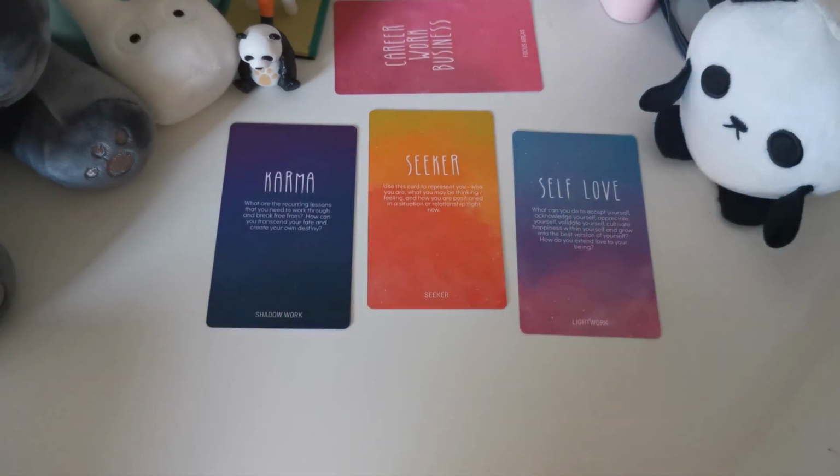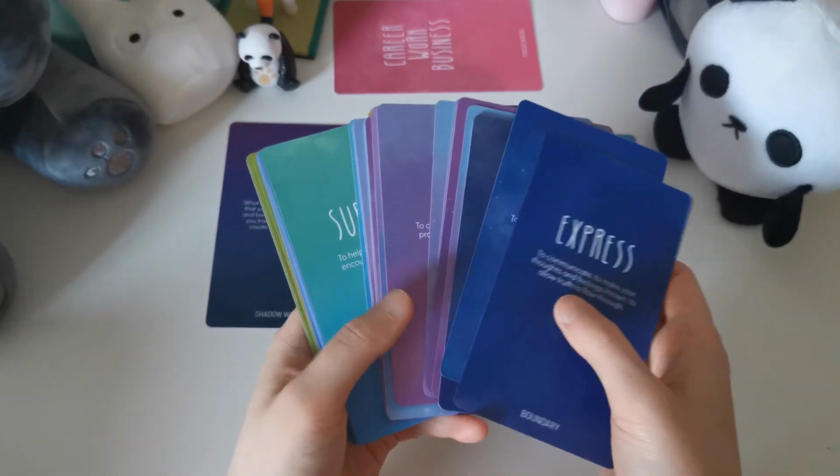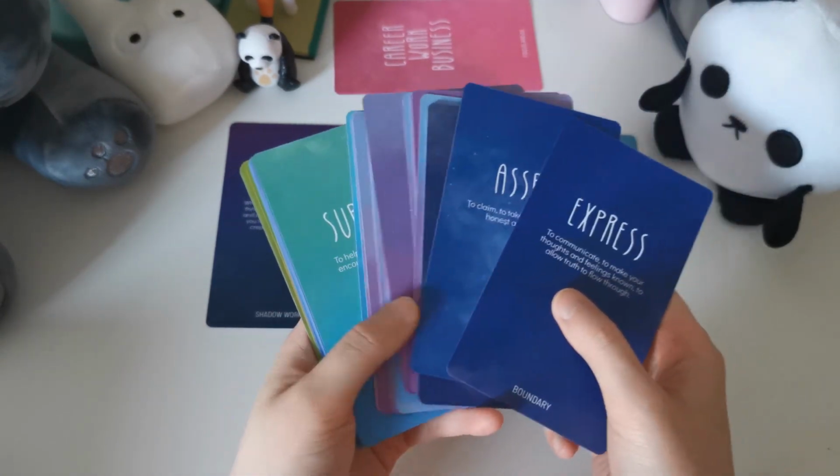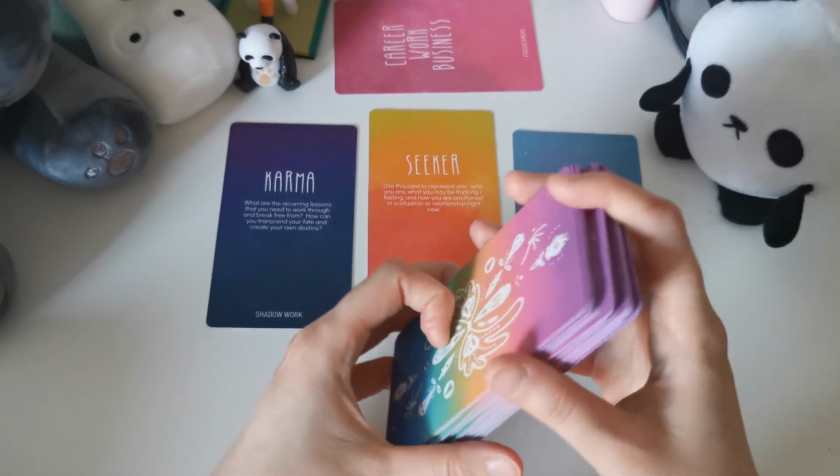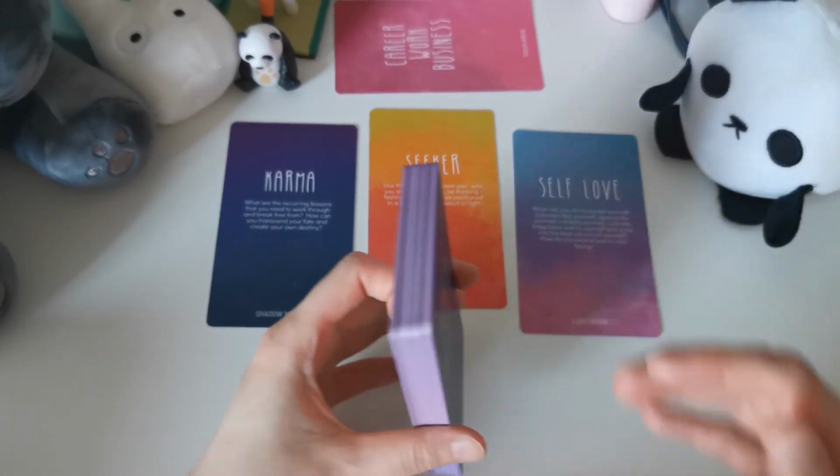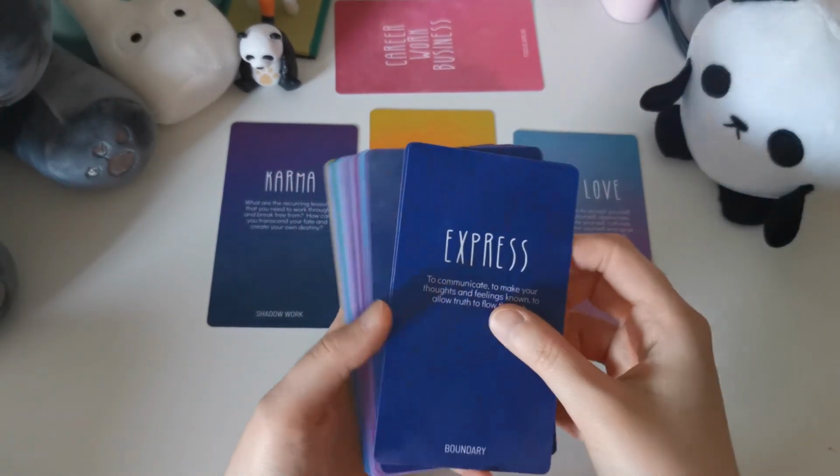Okay, next we have this big category which is called To Action. So what you can do is pull one card from each of the subcategories, or you can shuffle the whole thing, or just select and then pick a card.